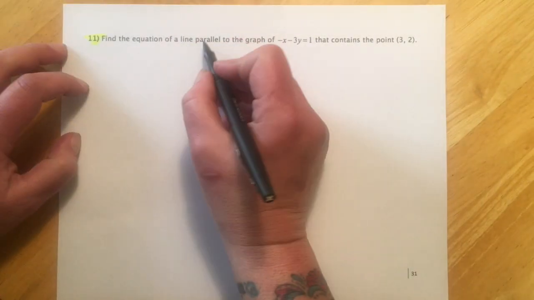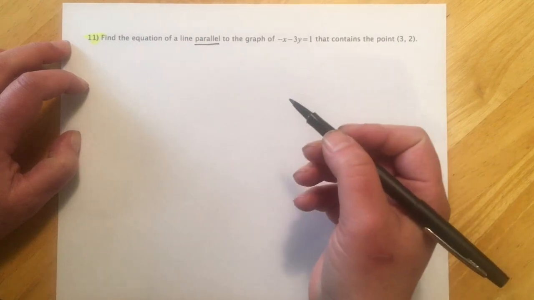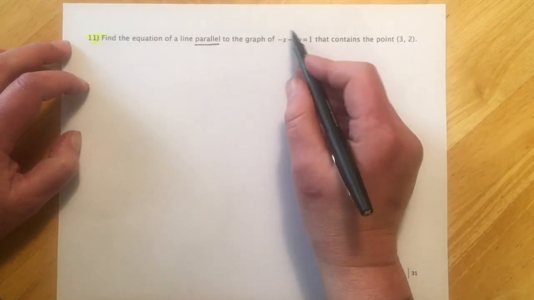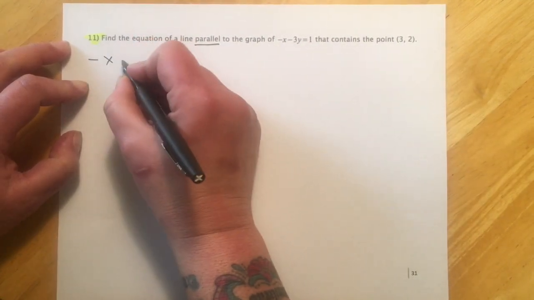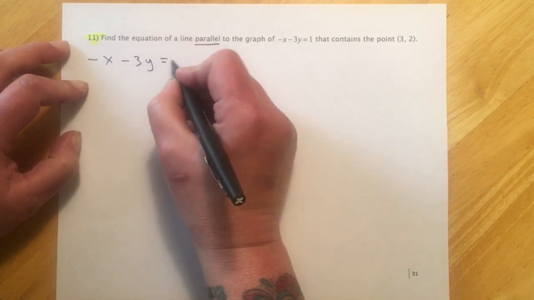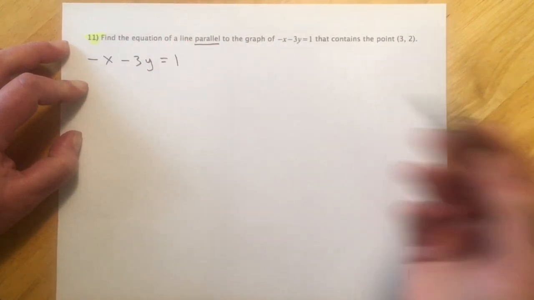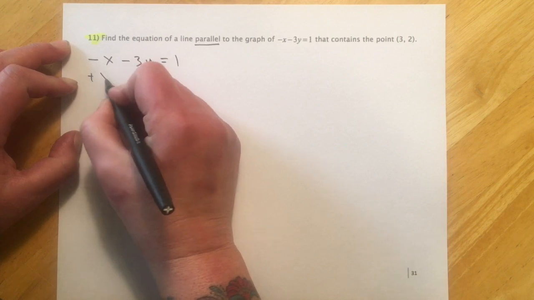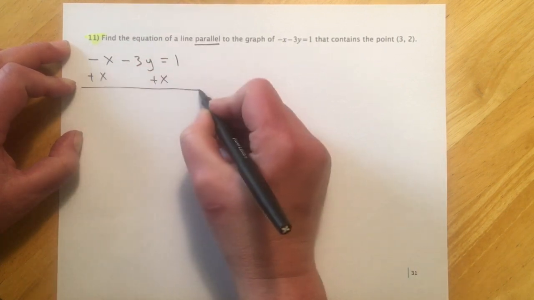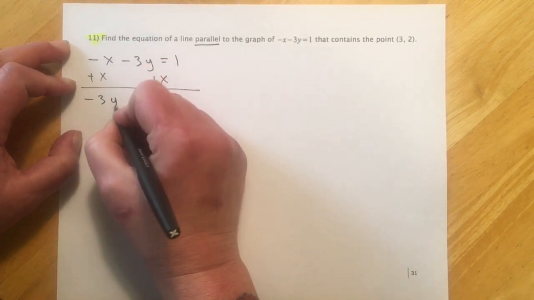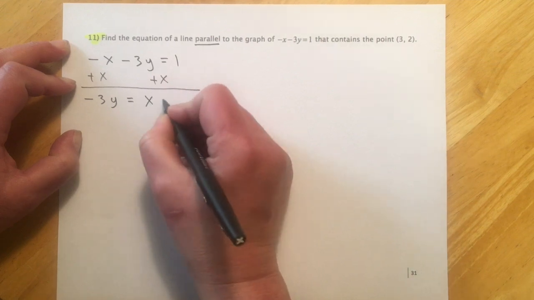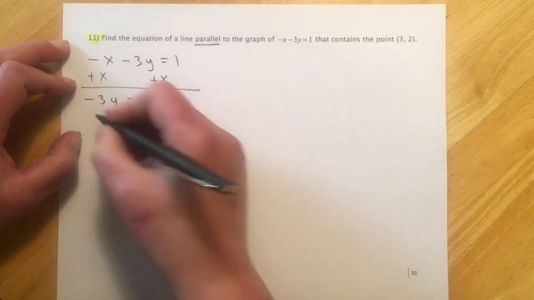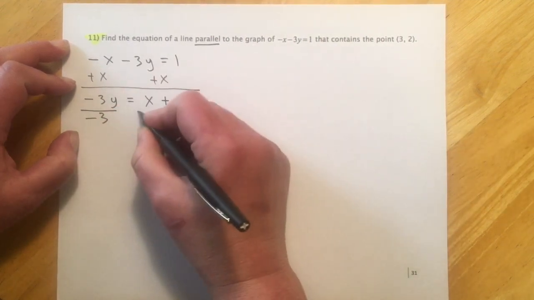So it's the same idea, except this time it's parallel instead of perpendicular. And so when we solve this, we won't have to do anything to the slope. What we get for the slope of this will be the same as ours. So here I'll just add the x, and then that gets me negative 3y equals x plus 1. And then we do the divide by negative 3 thing.